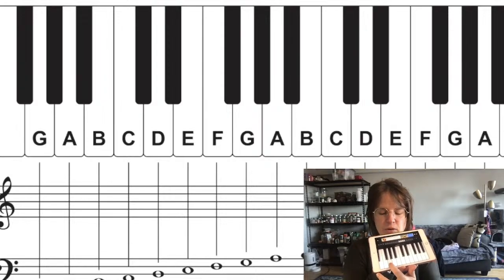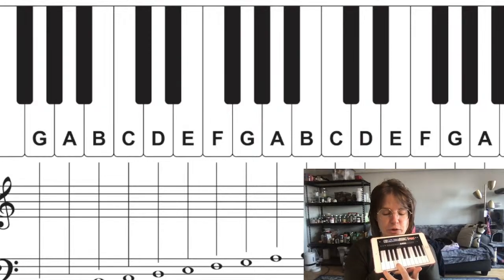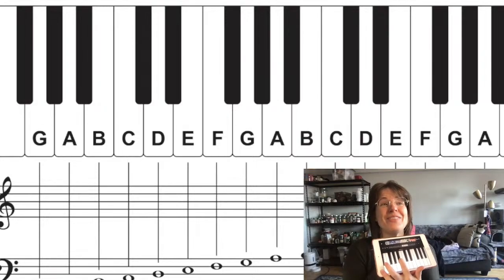Then we have another whole step. So now we're on an A. An A becomes our third scale degree, or mi. Now we have a half step. So if we just go to the next key over, we have a B flat. Okay? Do you notice that this is a B flat and not an A sharp?